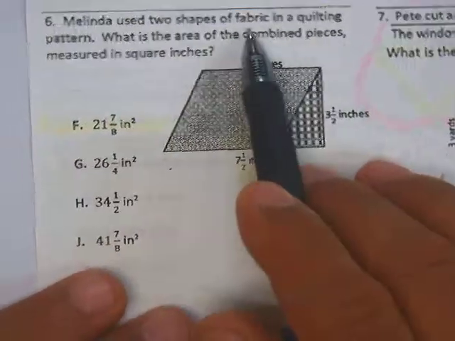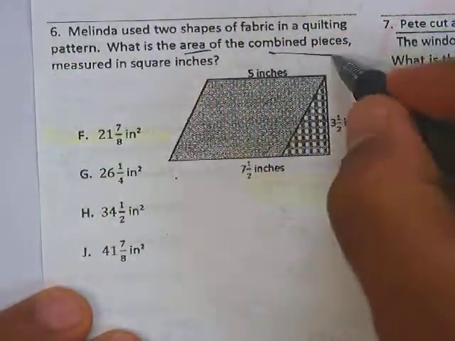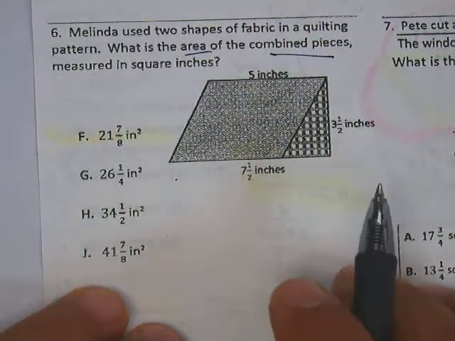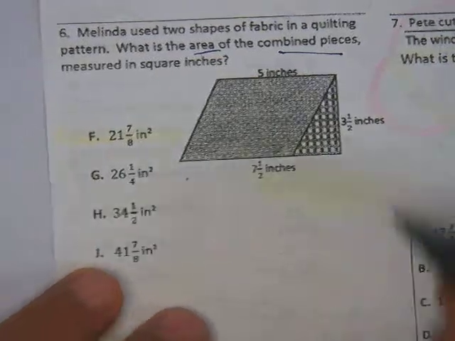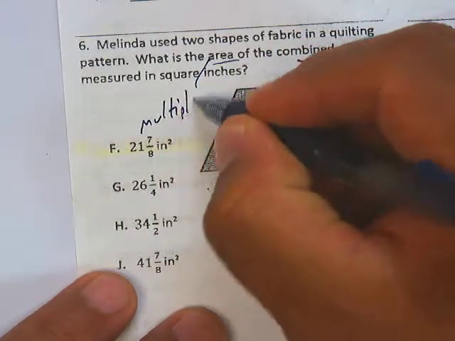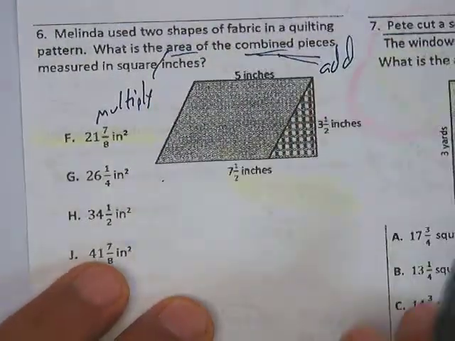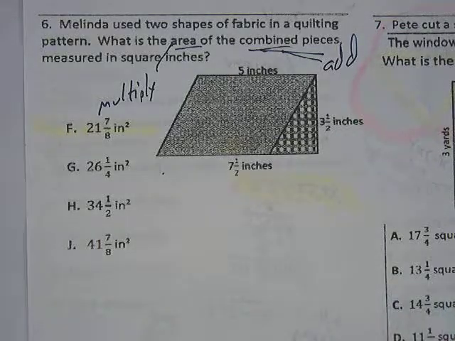Let's go to number 6. Melinda used 2 shapes of fabric in a quilting pattern. What is the area of the combined pieces measured in square inches? Area, so we're going to have to multiply. Combine usually means add. Well, let's combine our figures there.